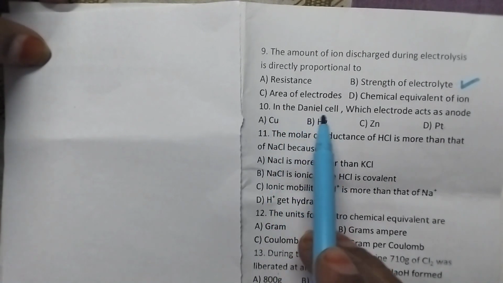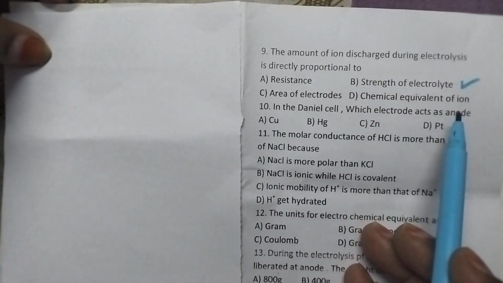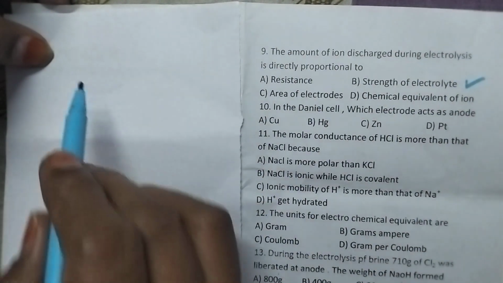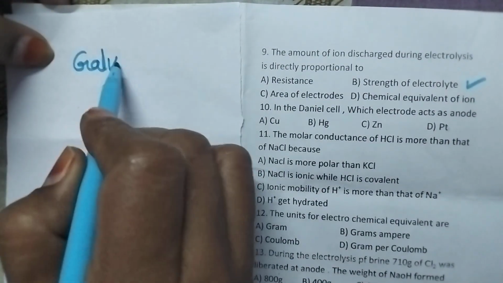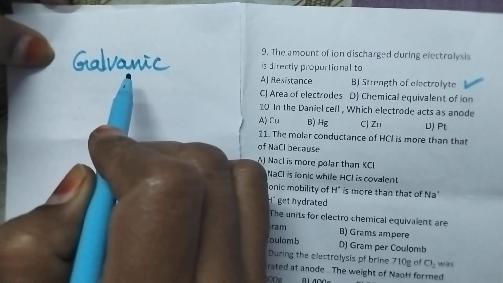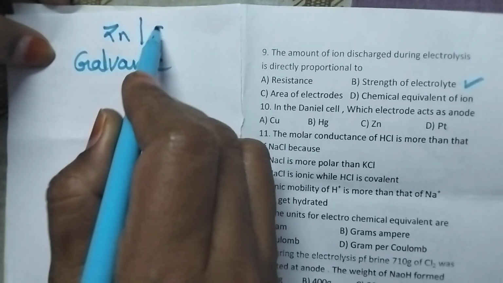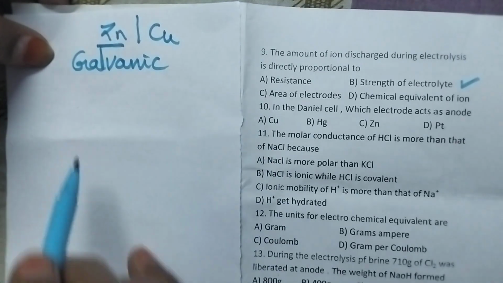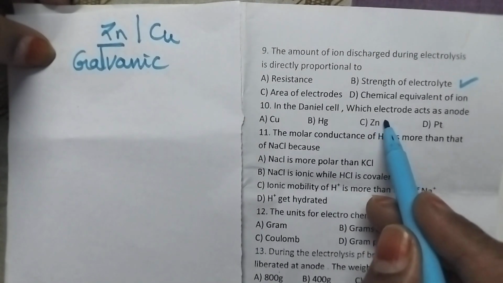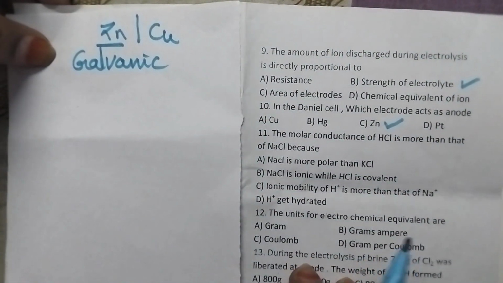In the Daniell cell, which electrode acts as? Daniell cell means it is nothing but a galvanic cell, and a galvanic cell consists of zinc and copper electrodes, and the zinc electrode will act as anode. So option C is the right answer.